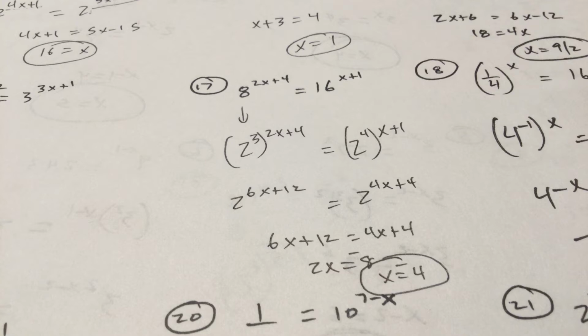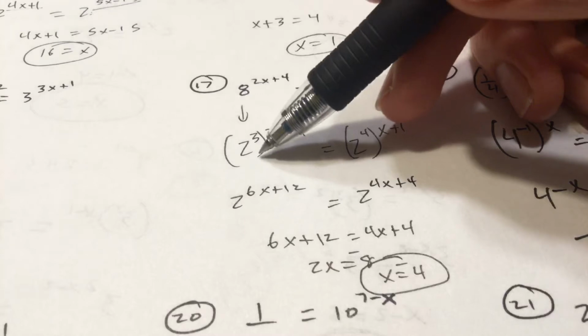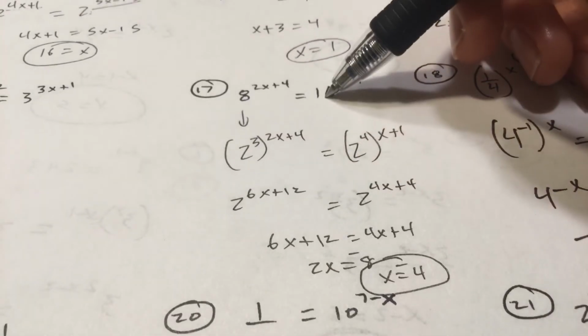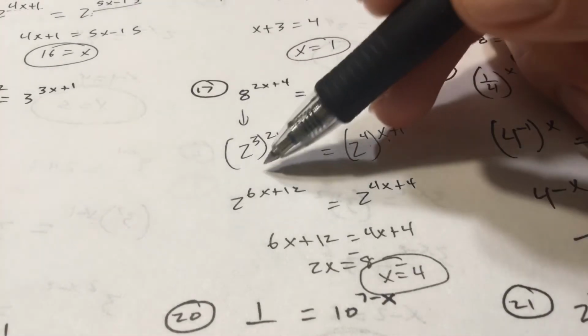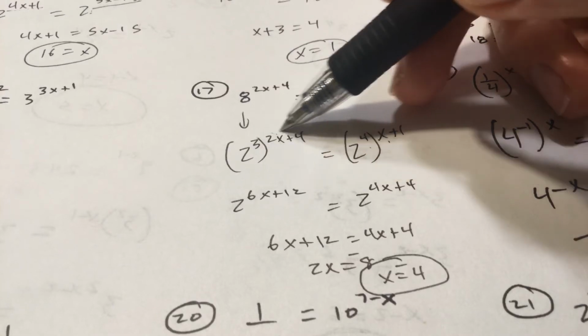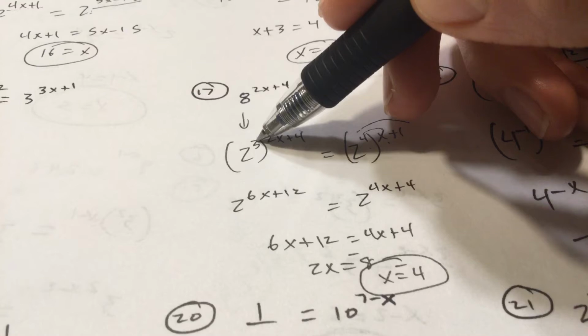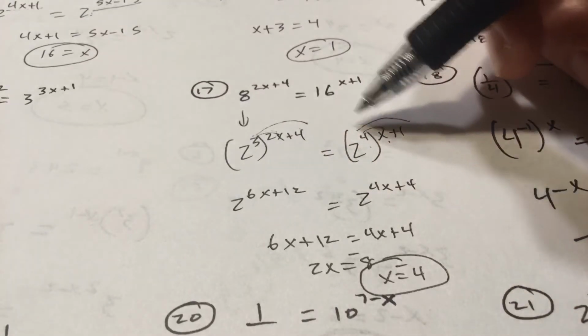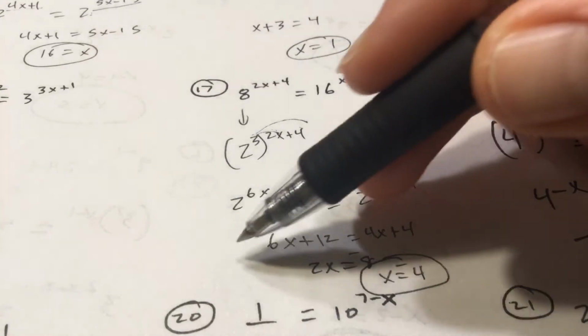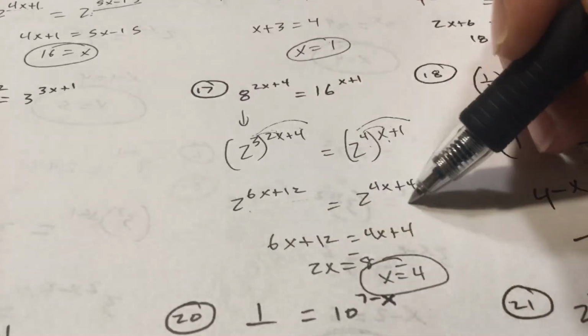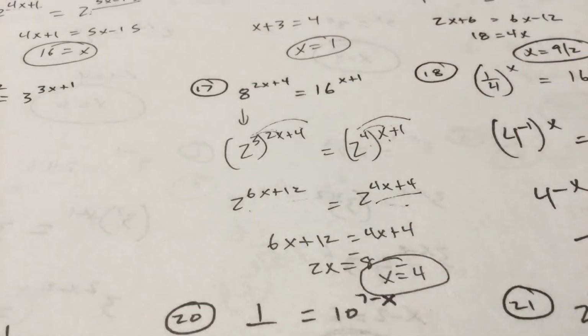On 17, the common base here is not 4, but it's going to be 2. Yes, 16 is 4 squared, but 8 is not 4 to anything that you want to use. Yes, it's 4 to the 1.5, but you don't want a decimal here. So instead it's base 2. 8 is 2 to the third. 16 is 2 to the fourth. So then you got a power to a power. You multiply those exponents together. 6x plus 12, 4x plus 4. If the bases are the same, then the exponents have got to be equal.